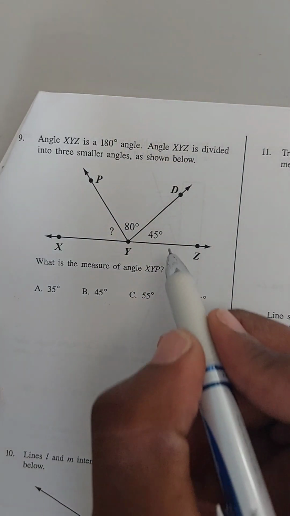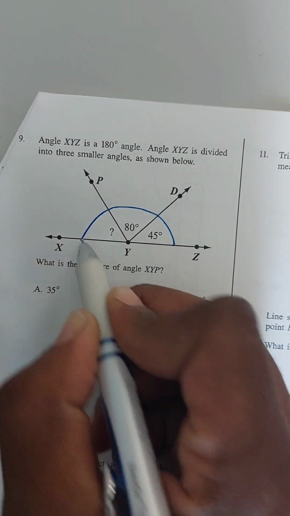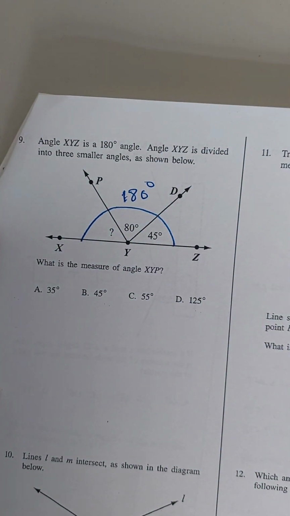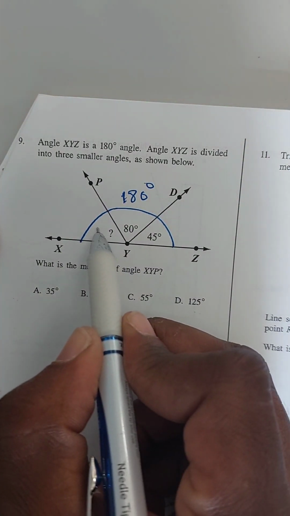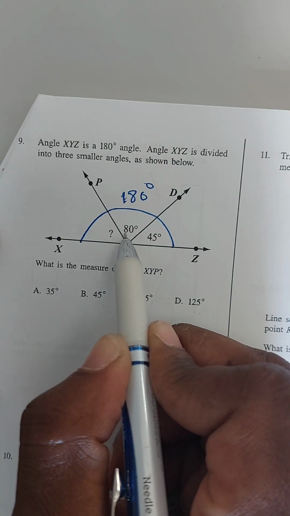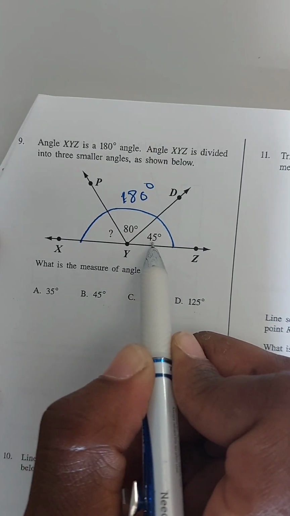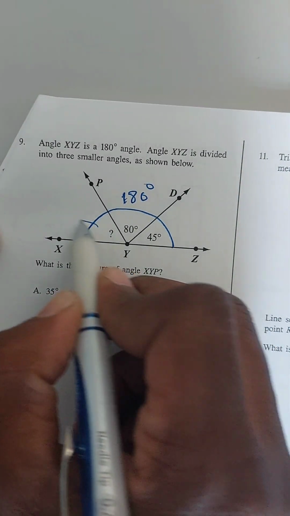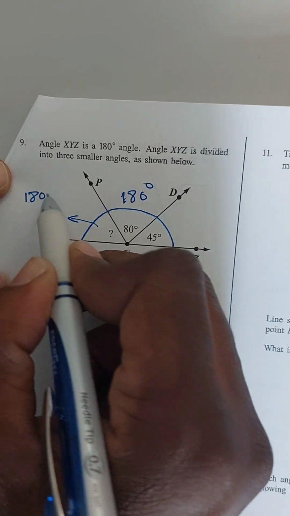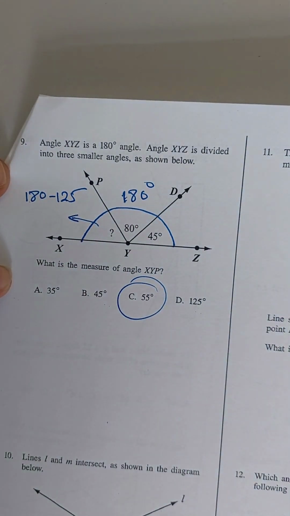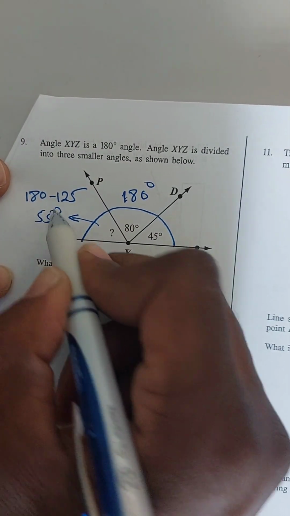Number 9, again, all the angles on a straight line add up to 180 degrees. Now, I'm looking for which angle should sit here so that all of these add up to 180 degrees. But this is already 125 degrees from 80 and 45. So to get this missing angle, we will do 180 minus 125, and that gives us 55 degrees angle measure.